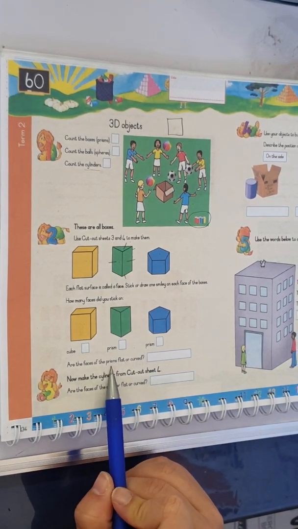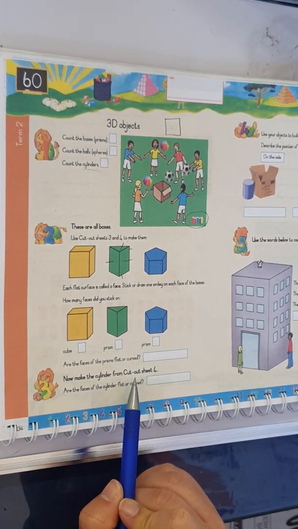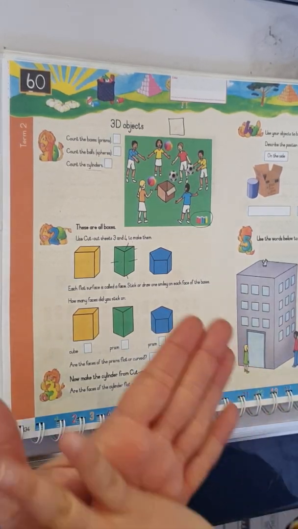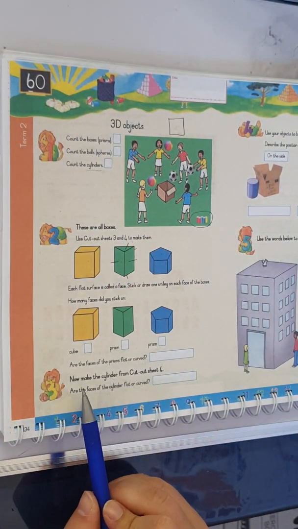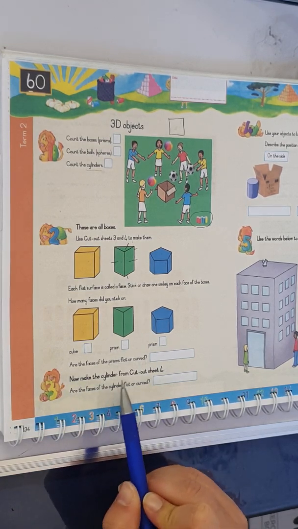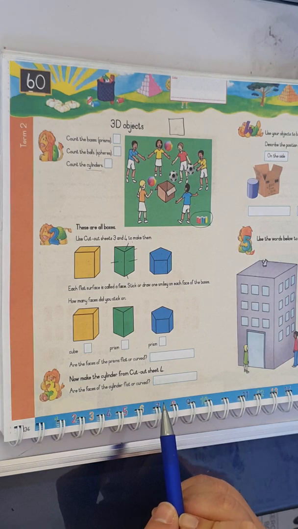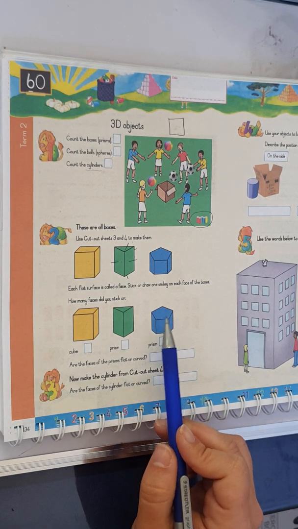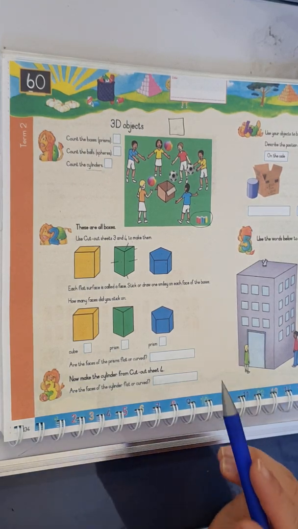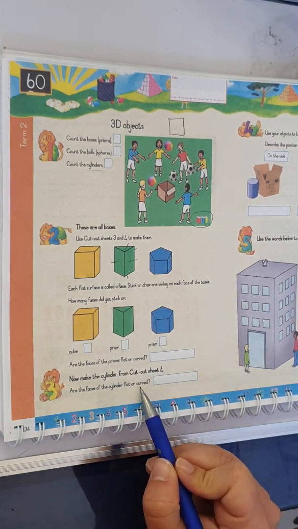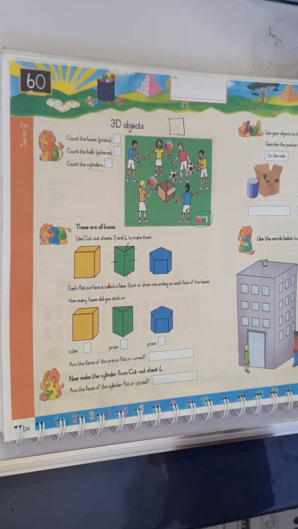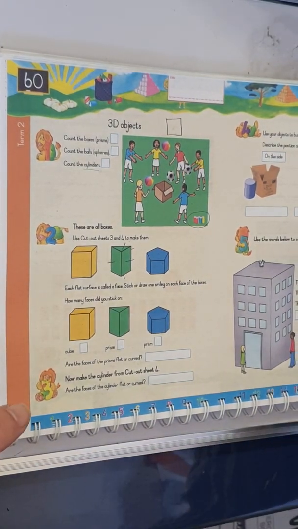Are the faces of the prism flat or curved? They will be flat, because they are flat faces. Now make the cylinder from the cutout sheet 4. So now, after you've made those 3, you are going to make the cylinder. And then, are they flat or curved?